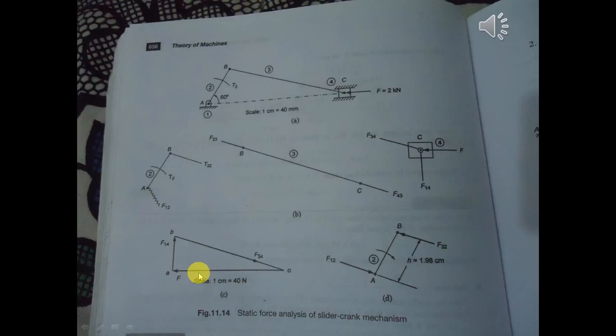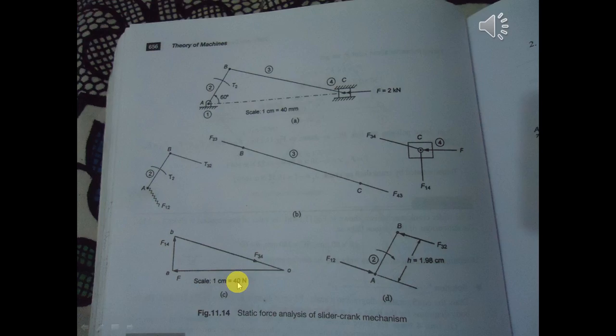Now we will draw this. Since it is assumed 1 centimeter is equal to 40 newtons, you can also assume 1 centimeter equal to 400 newtons. But if you assume 40 newtons per centimeter, we won't be able to draw it on an A3 sheet. It will be very large. So assume that 1 centimeter is equal to 400 newtons, and draw OA parallel to the line of action of force F.